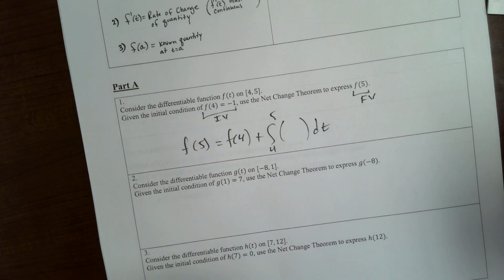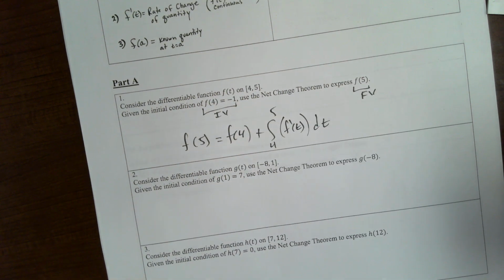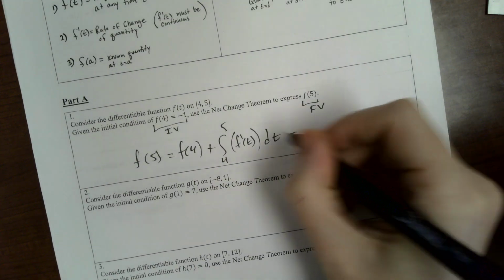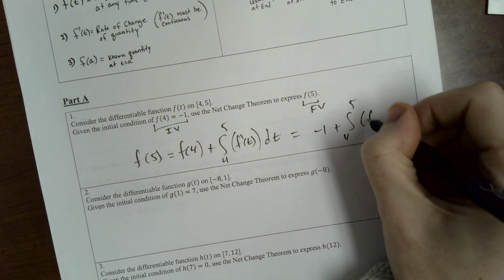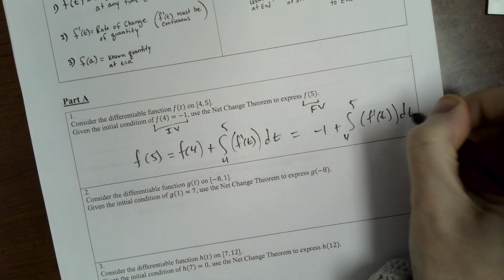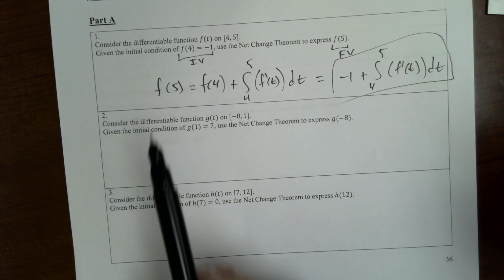We'll do things with respect to time. So the x-axis is time, and the rate is f prime of t. Now, we know the initial value, so it's -1 plus the integral from 4 to 5 of f prime of t dt.